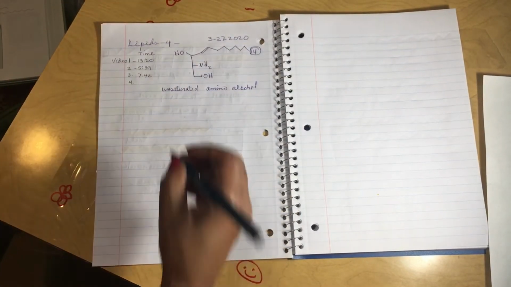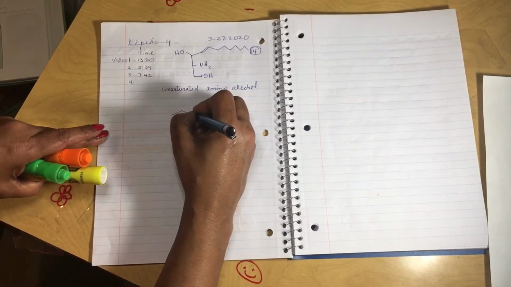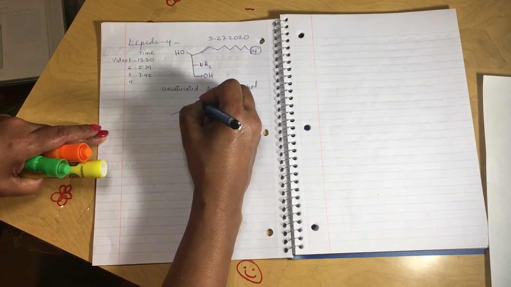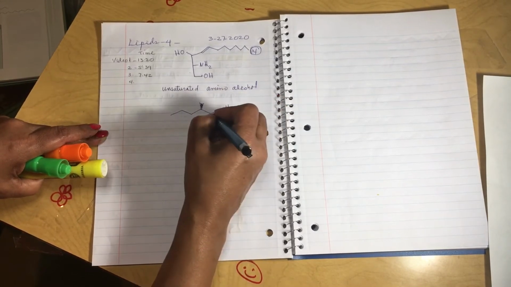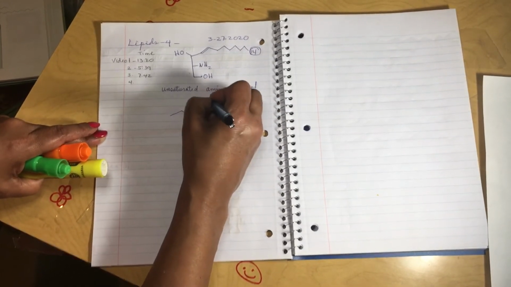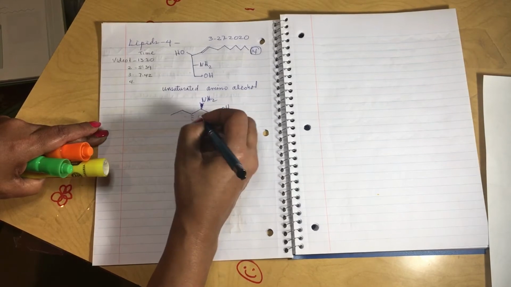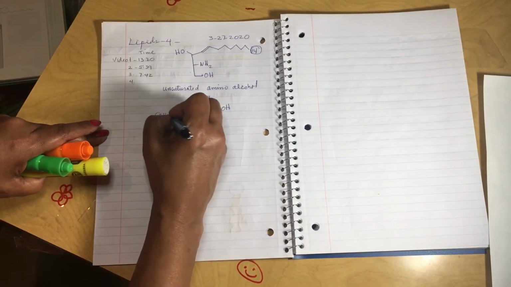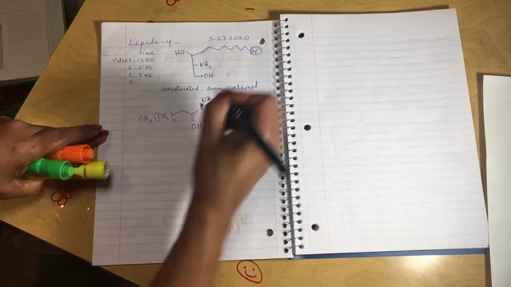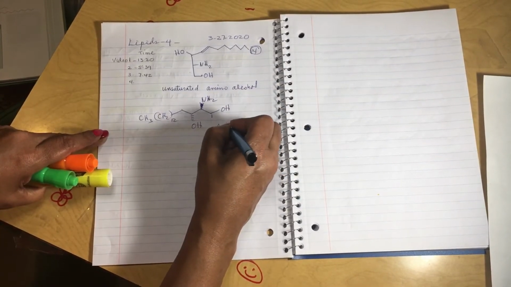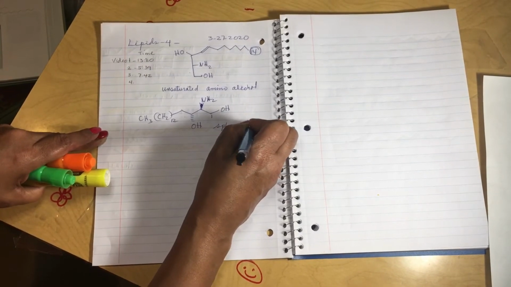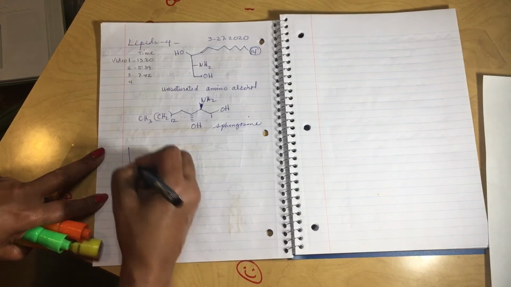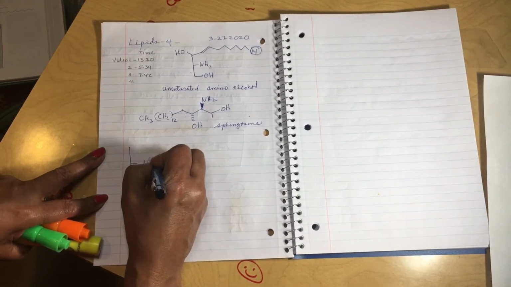We can also do the drawing of the molecule in a different way, and that will be a primary alcohol, is chiral compound. That will be carbon number 1. Carbon number 2 will have the amino group. 3 has also an OH, and in here we're gonna put the CH2 12 CH3. That is the same molecule of sphingosine.